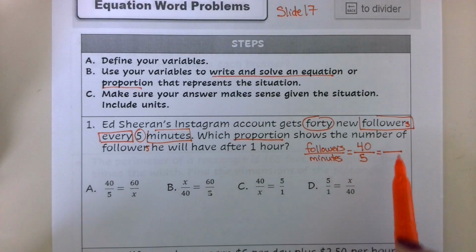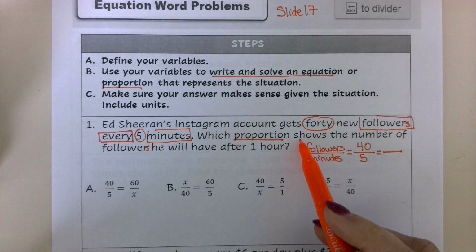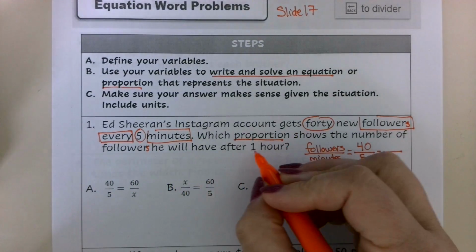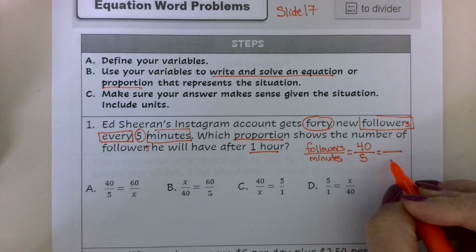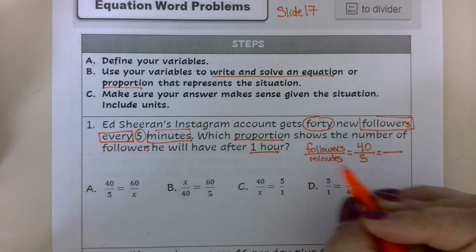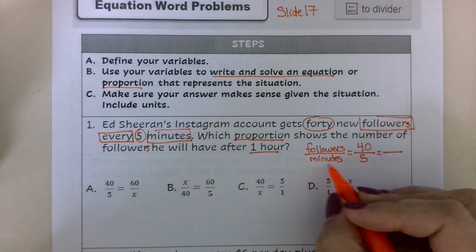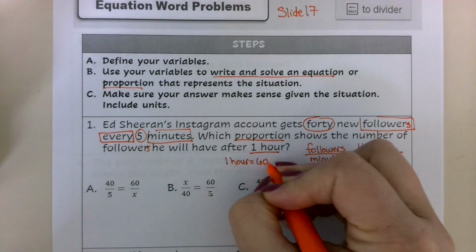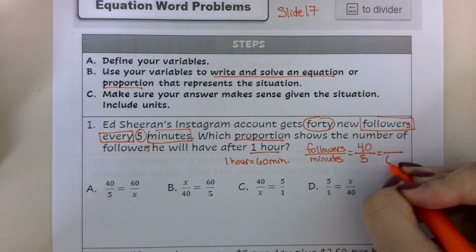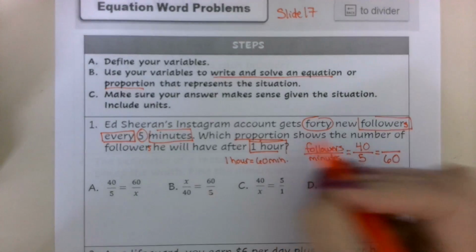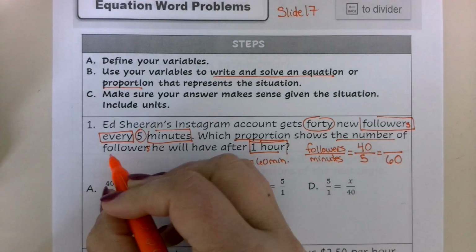Which proportion, now I need to find out what is my variable and what is my other known, shows the number of followers he will have after 1 hour. So it's giving me a time. I know I'm going to fill out the bottom of this, but it gives me a different unit of measurement, hours versus minutes. I have to keep the same unit. 1 hour equals 60 minutes. So I'm going to use 60 in my denominator. And I'm looking for the number of followers.